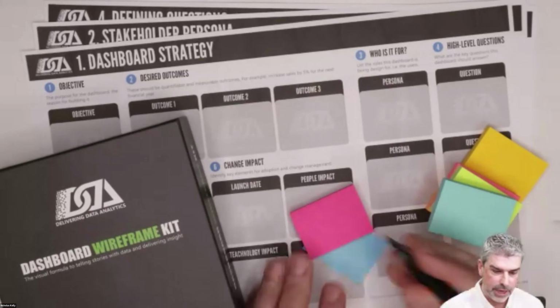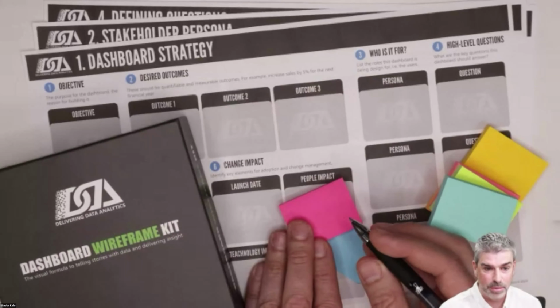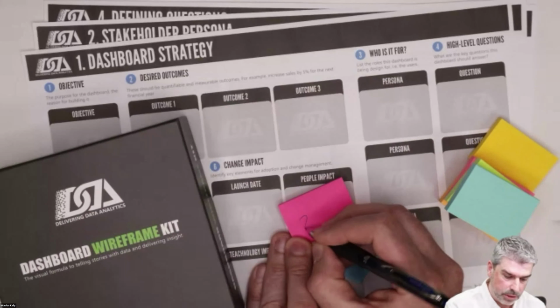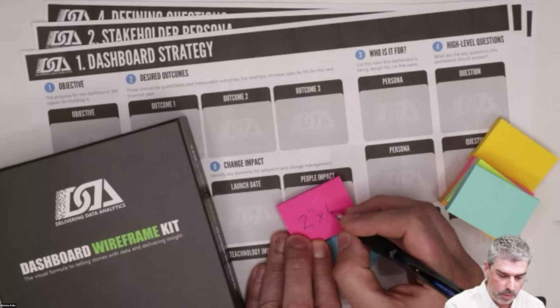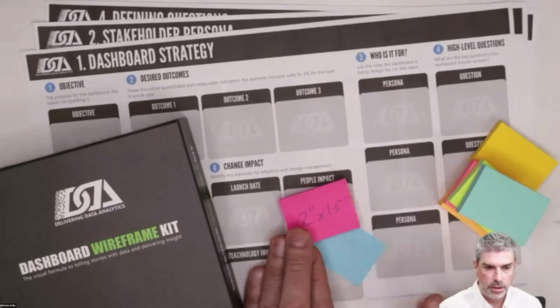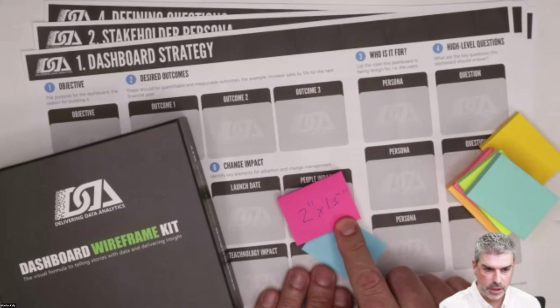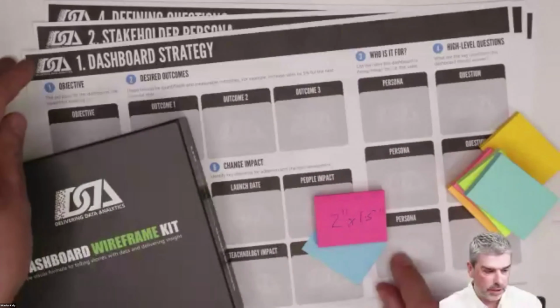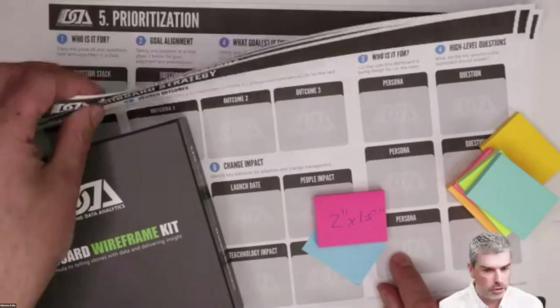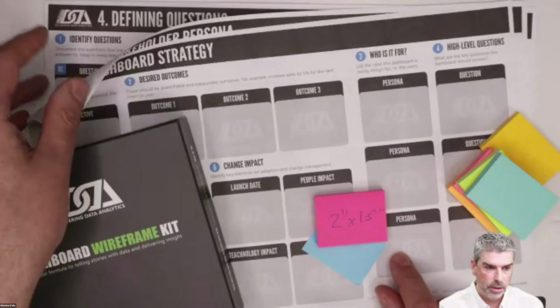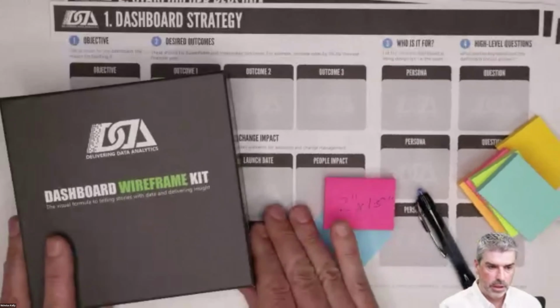Just to remind you of the size, because these are the sizes that these templates are designed for. So it's 2 inch by 1.5 inch. Okay. So these are the sizes we're going to be using. We're going to be using all these templates. Again, I'll drop it into the chat at the end of the session. And you're going to be using the dashboard wireframe kit.